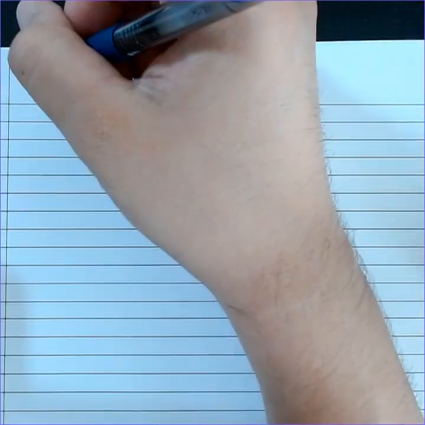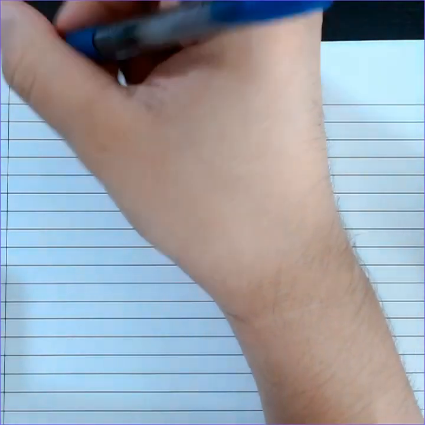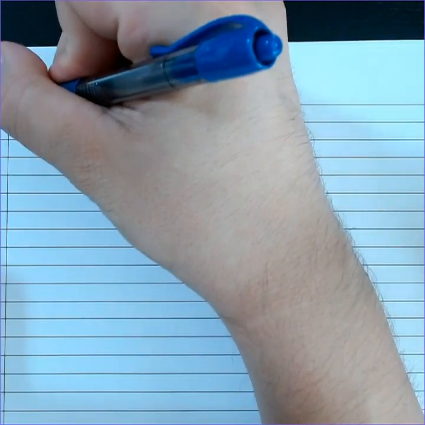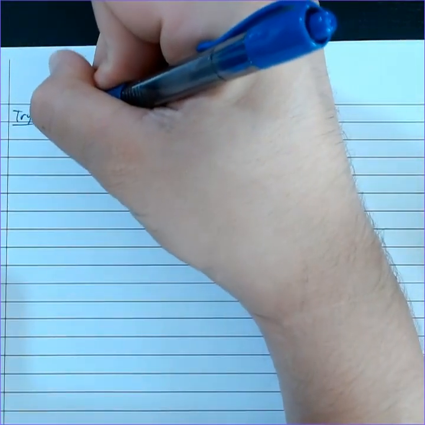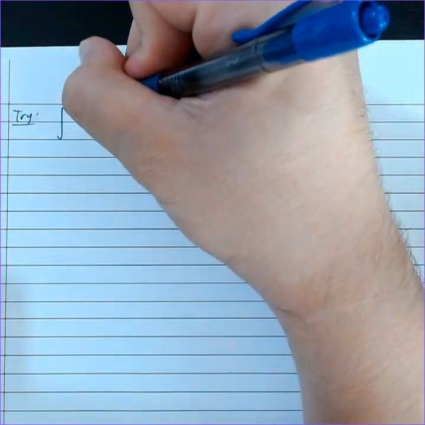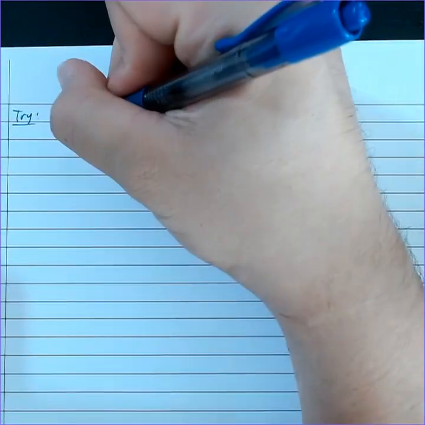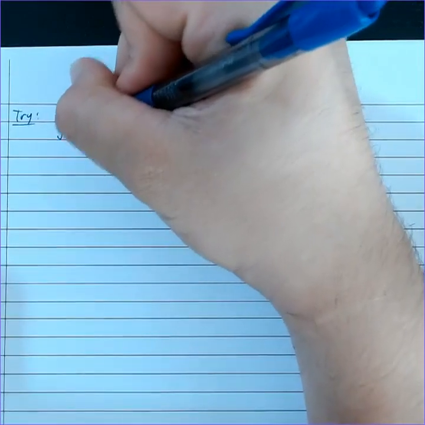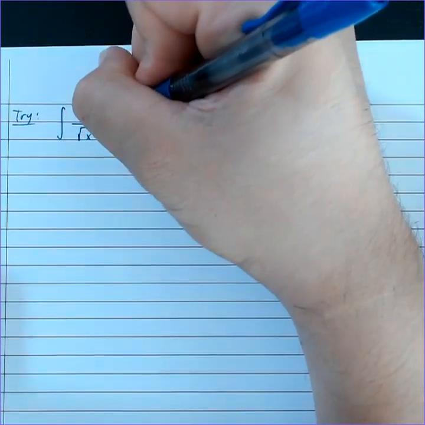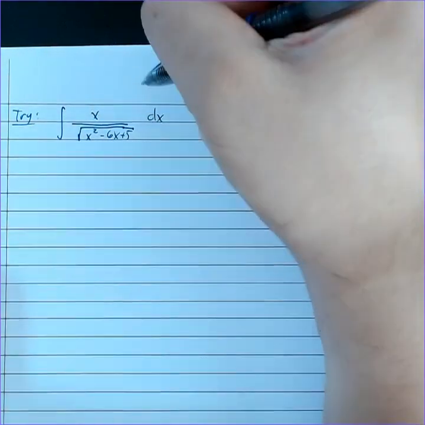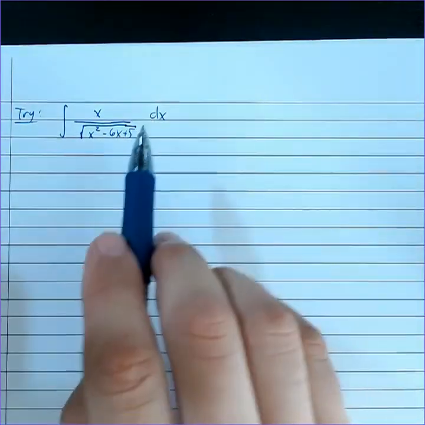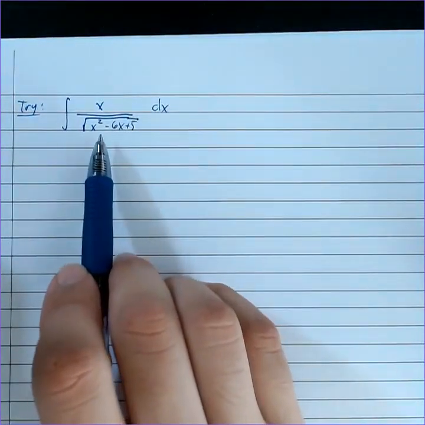All right, let's go with this one. We're going to take the integral of x over the square root of x squared minus 6x plus 5 dx. Okay. This one has one extra step that you need to do.